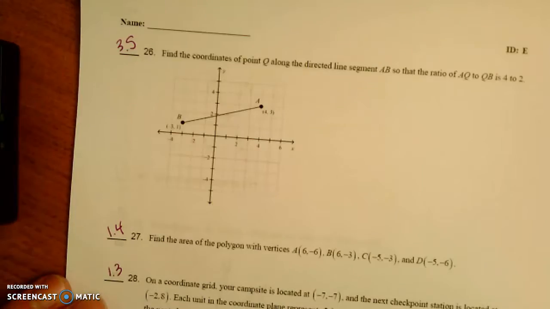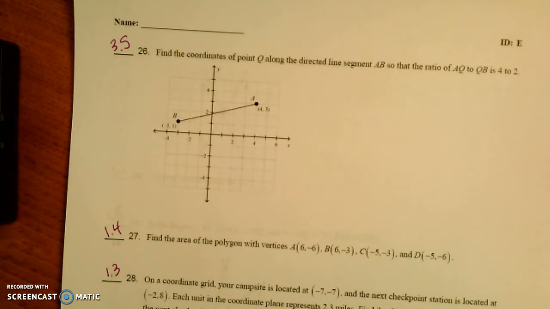All right, next up. We'll find the coordinates of the... Oh, boy, this is going to take a while, so let's just pause here.